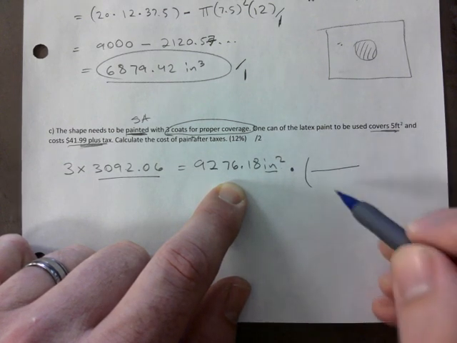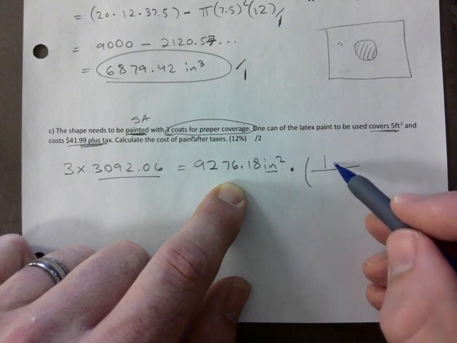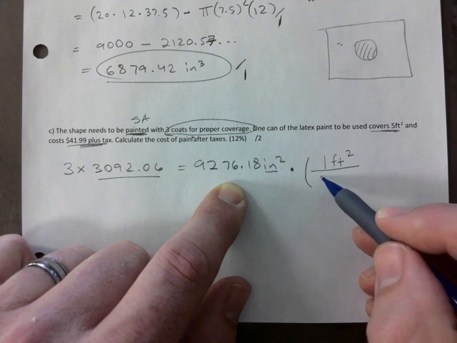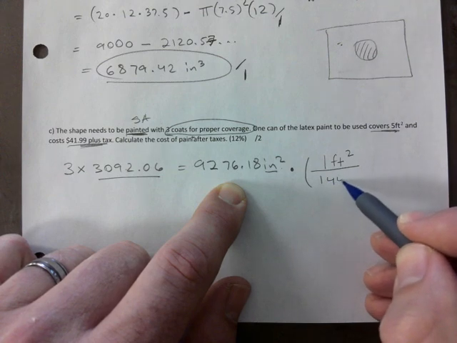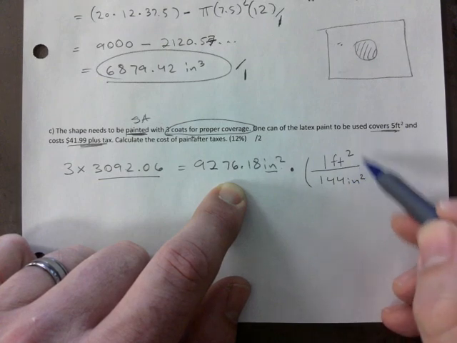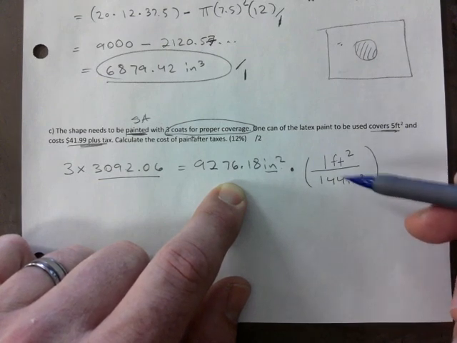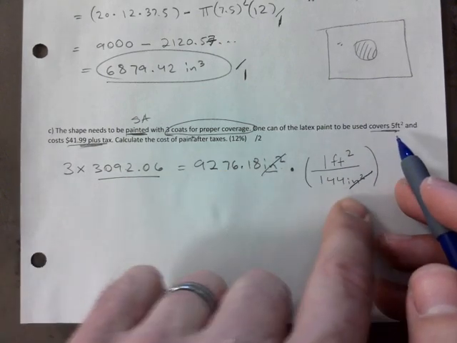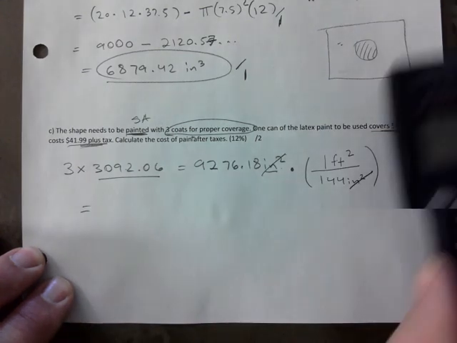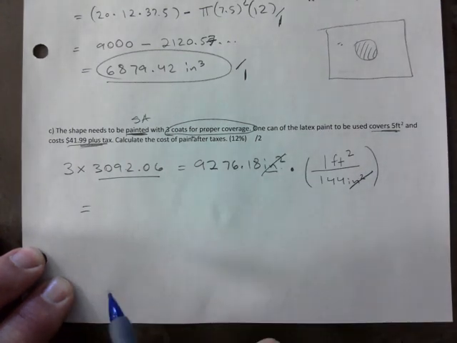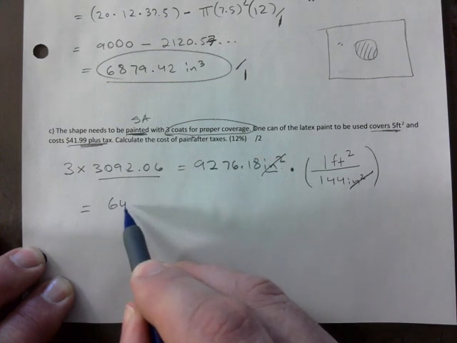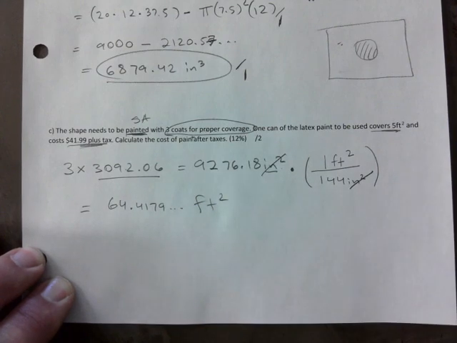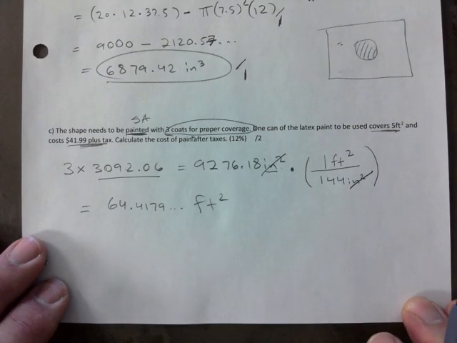So we're going to go 1 square foot has how many squared inches? 12 squared. Did you catch that? Because 1 foot has 12 inches, so a square foot has 144 square inches. So we divide that answer by 144 effectively, and we get 64.4179 and something square feet. Okay.